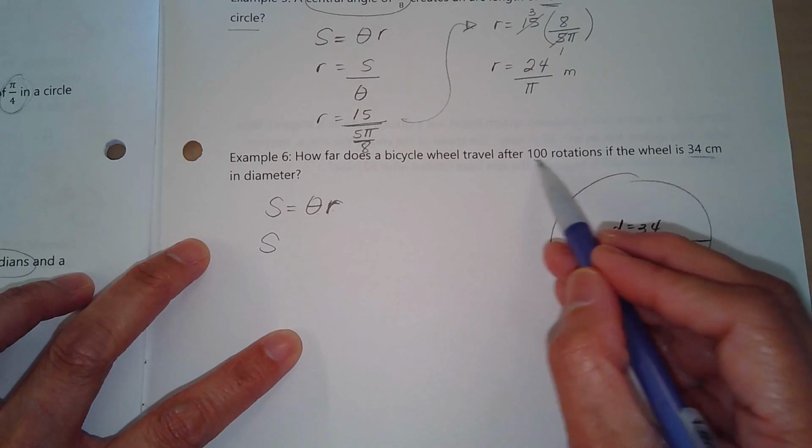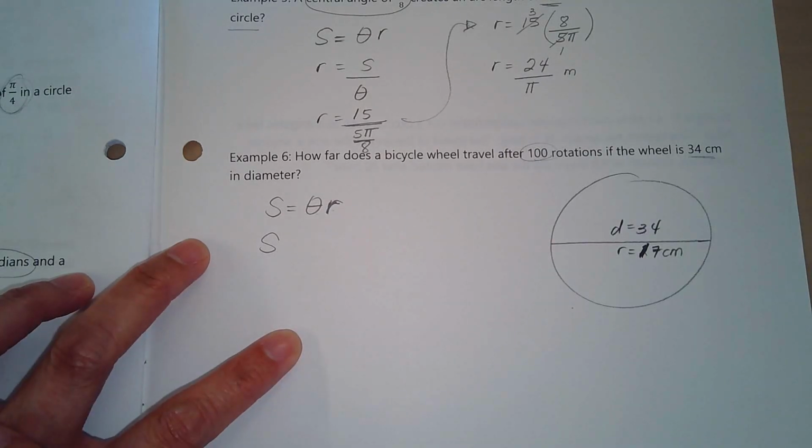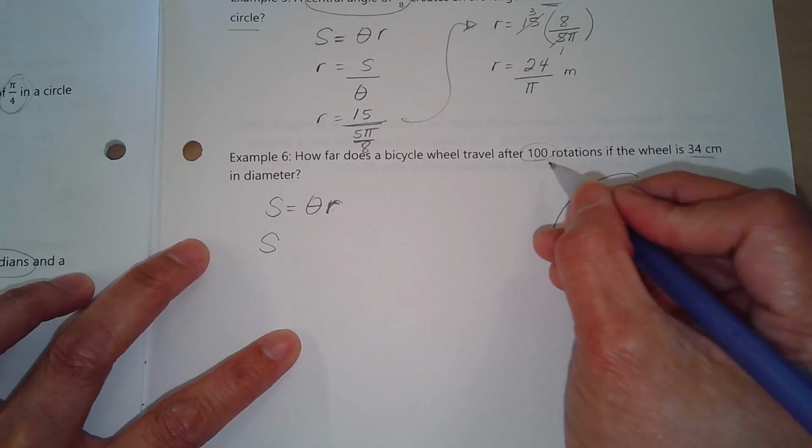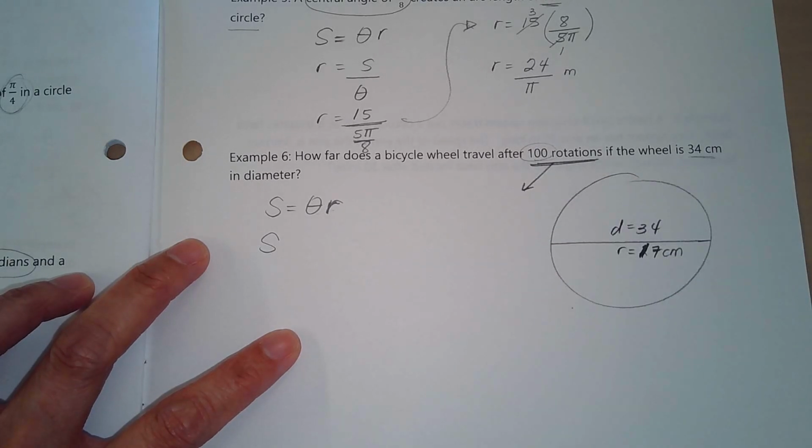Okay, so it's 100 rotations. Now, if it's 100 rotations, how many degrees is that? 100 times 2 pi. So this is not the angle. This is how much it rotated.